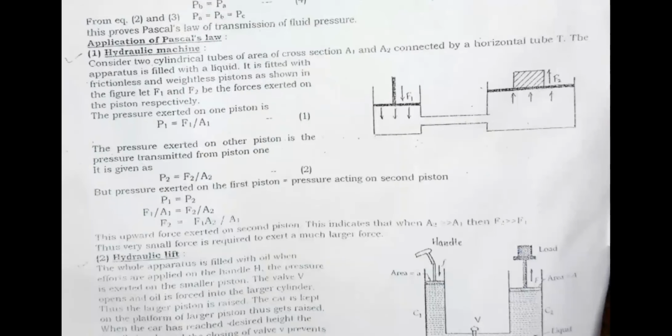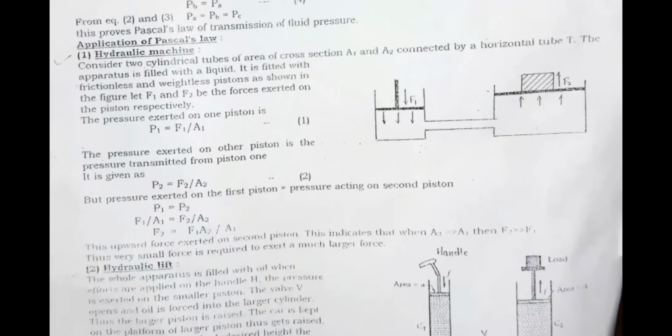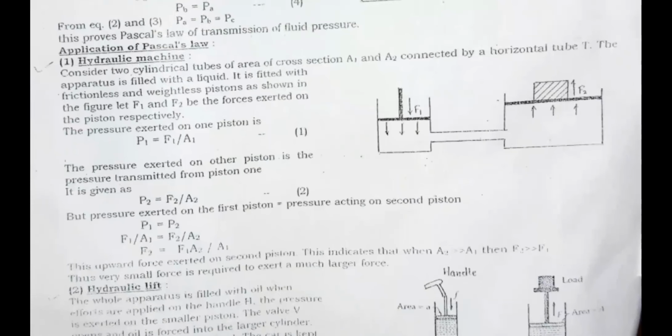Applications, hydraulic machines. So what they do is, there are two cylinders, like you see in the diagram. Now this entire thing is an apparatus. One side has a smaller tube, one side has a bigger tube, that is filled with a liquid.